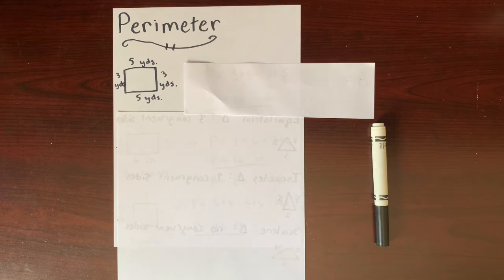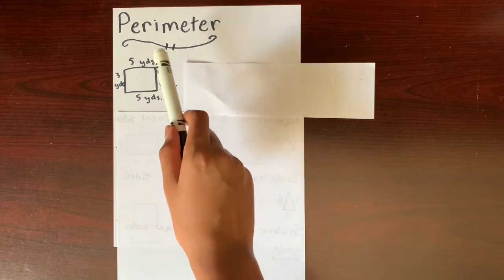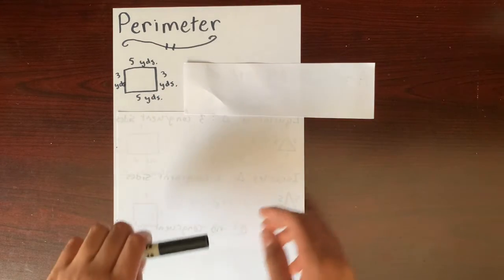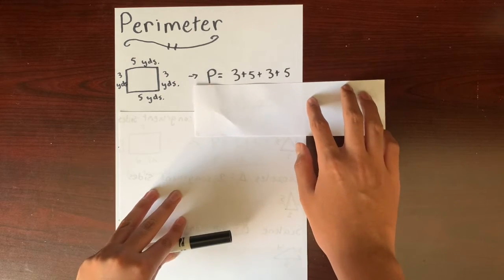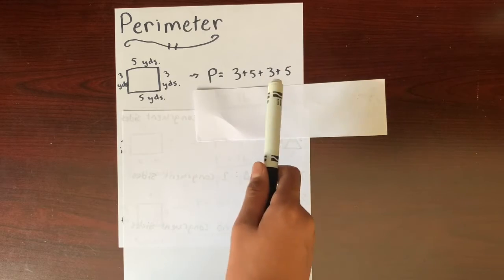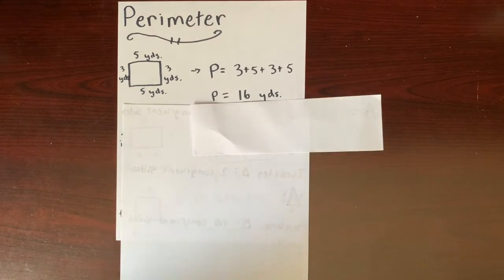For example, here we have a rectangle with sides 3 yards, 5 yards, 3 yards, and 5 yards. So, to find our perimeter, we would simply add up all of the sides. So 3 plus 5 plus 3 plus 5, and that gets us 16 yards. Remember, it's important that we include the units in our answer so that we know what we're measuring.